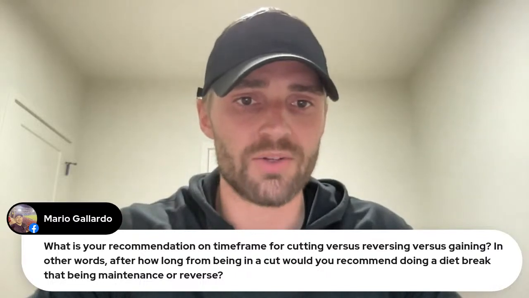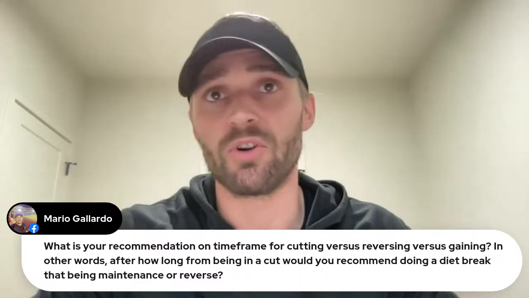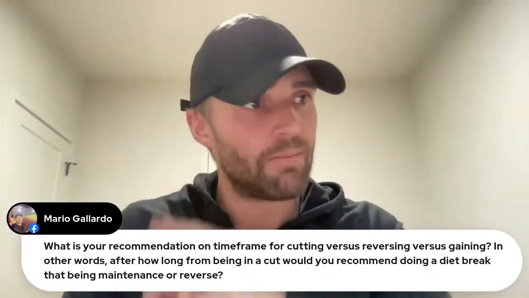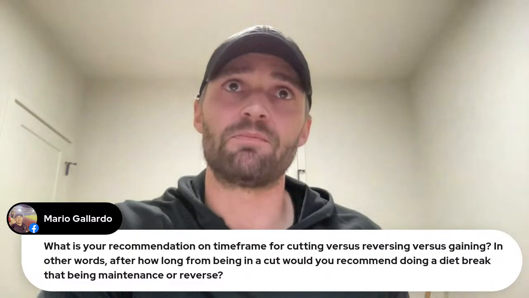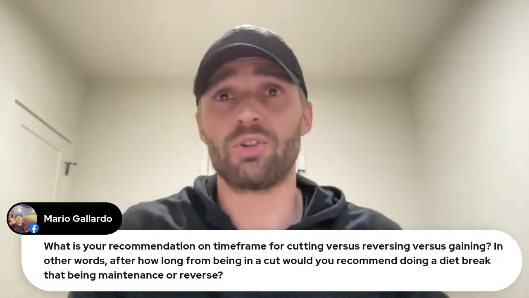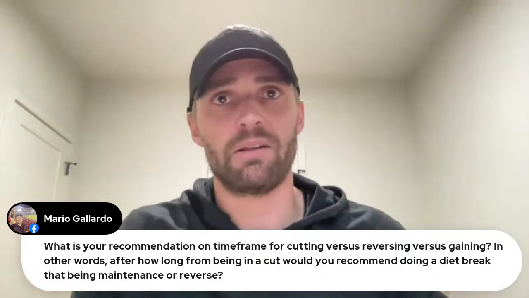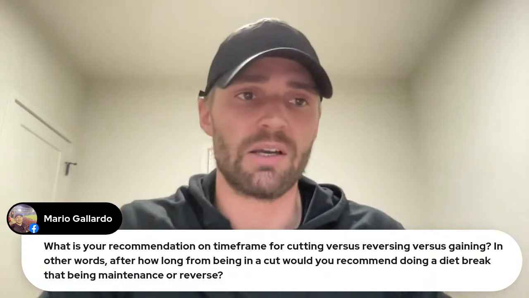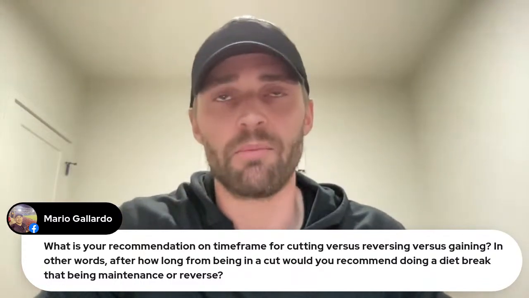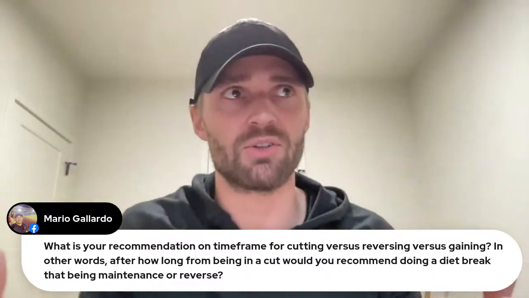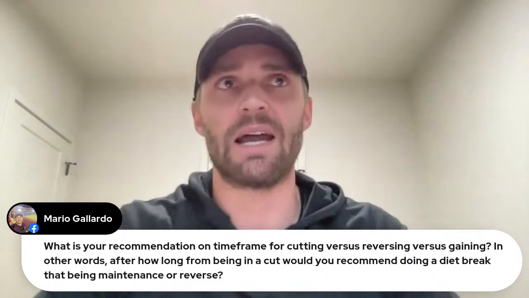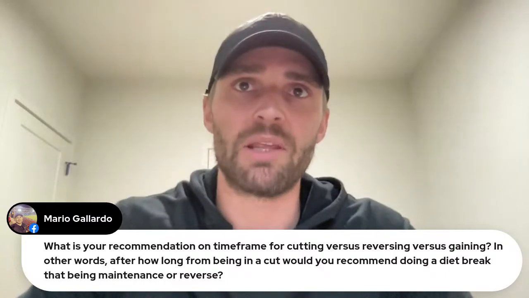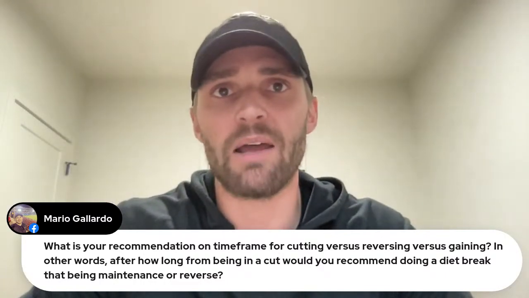With regards to cutting versus reverse dieting, so like deficit to surplus timeframes, typically the amount of time you spent in a deficit, you want to spend a proportional amount of time in the opposite way in a surplus. So if you dieted for 12 weeks, maybe you want to reverse diet for 12 weeks. That can be just a rule of thumb. Just spend an equal amount of time, just so you're not skewed one way or the other. Your body's not more in a deficit during the year than it is in a surplus. That'll help keep your metabolism in a more healthy spot long term.